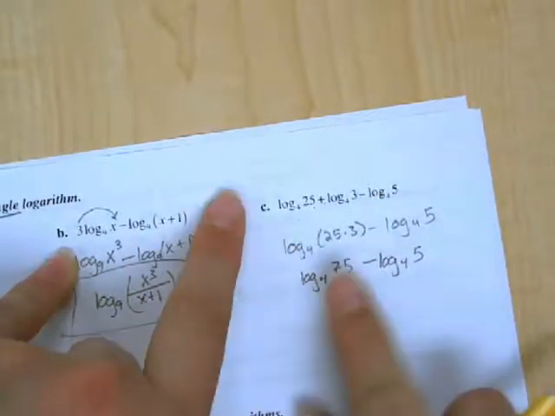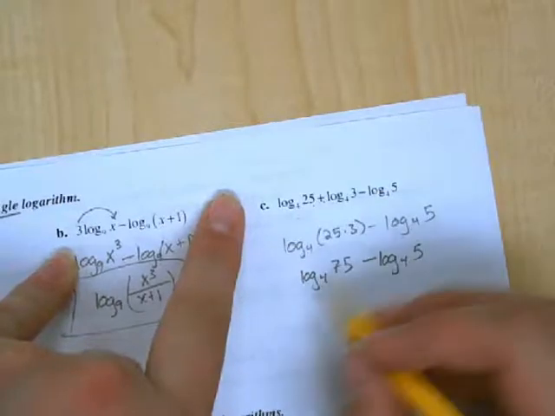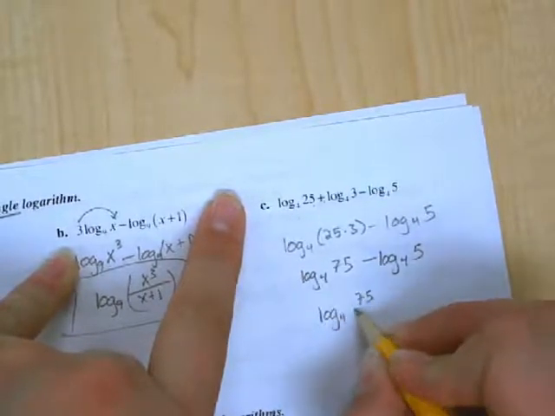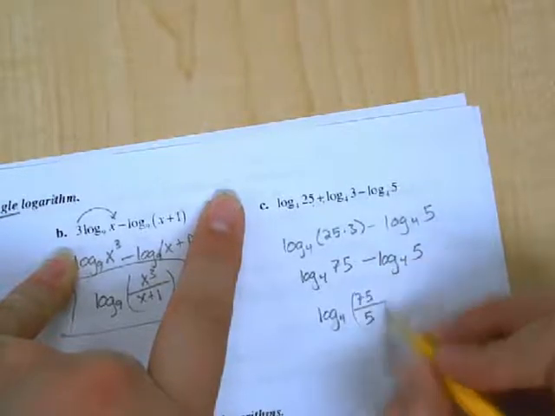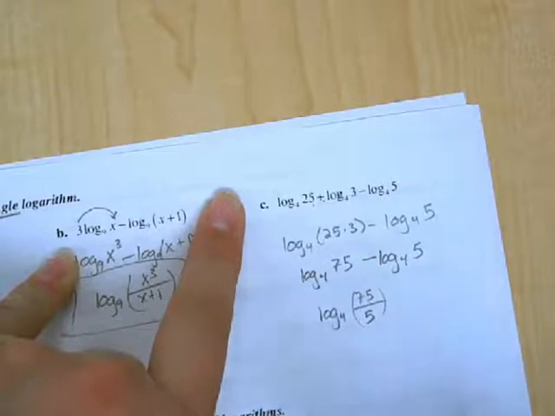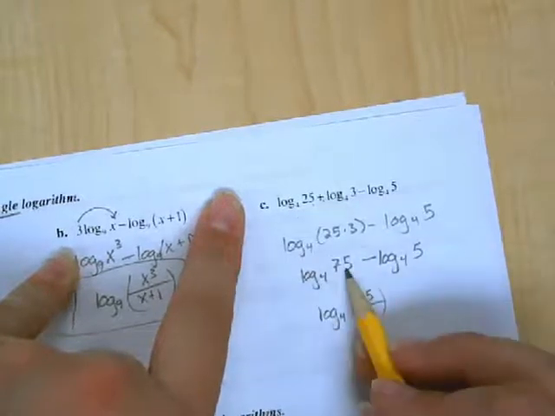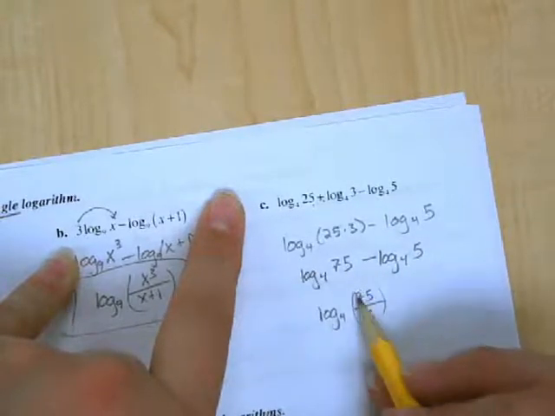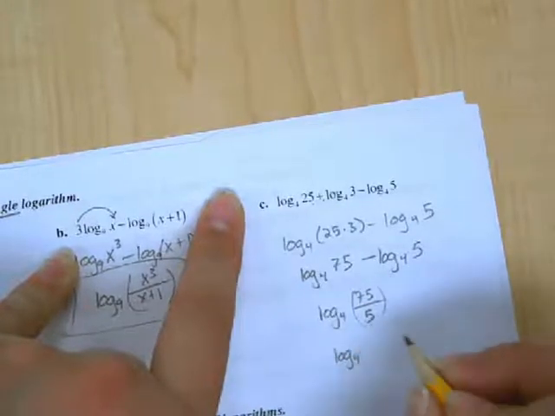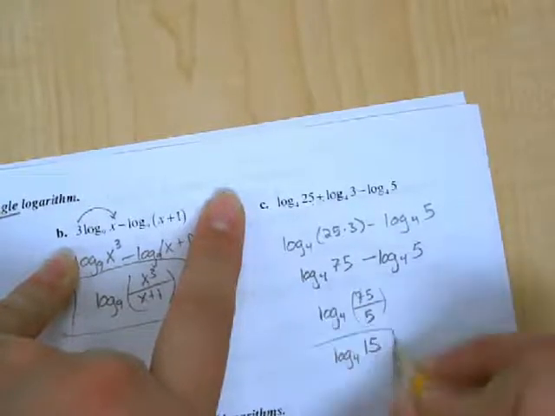Now subtraction means quotient property, so now we're going to divide. Log base 4 of 75 over 5, which does reduce. Notice that I don't write log twice. I'm trying to get to a single log. I only write it once, and the minus sign becomes division with just the argument. So 75 divided by 5 is 15. So log base 4 of 15 is my answer.